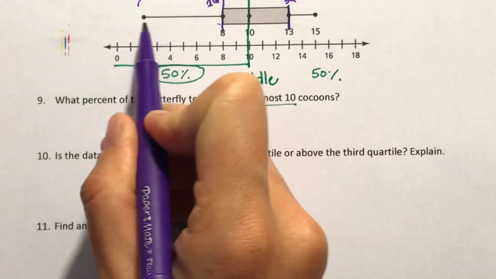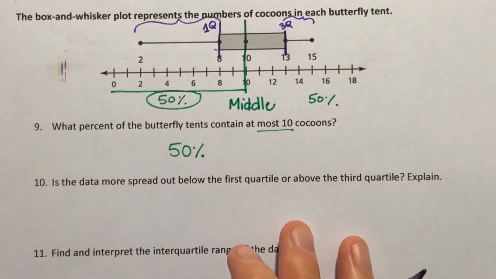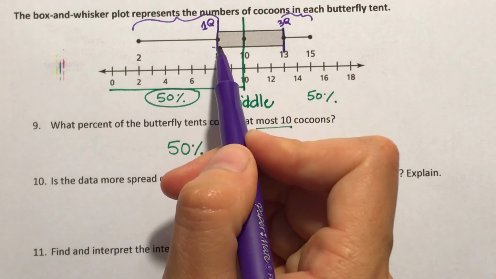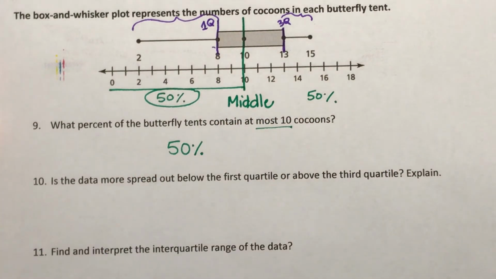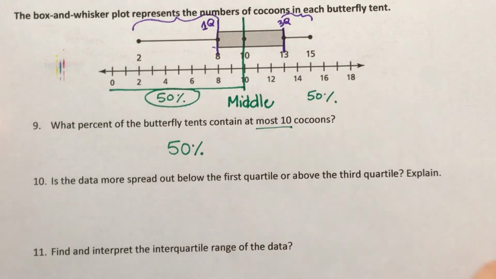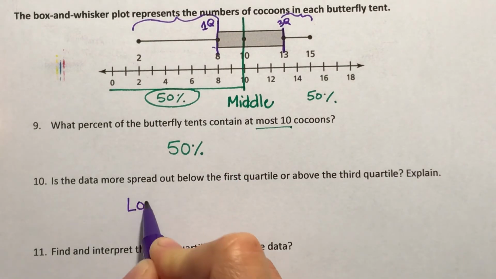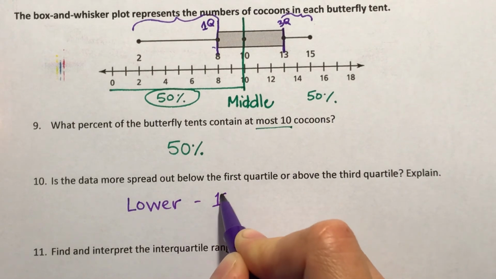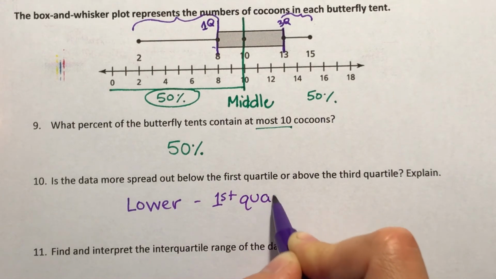I see that this is definitely spaced out a lot more. Oops, I'm so sorry. The lower side is definitely spread out more because it's going from 8 to 2, where this is going from 13 to 15. So the lower, or the first quartile, has more of a spread.